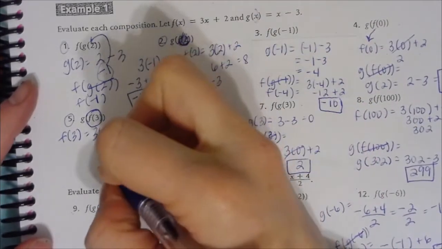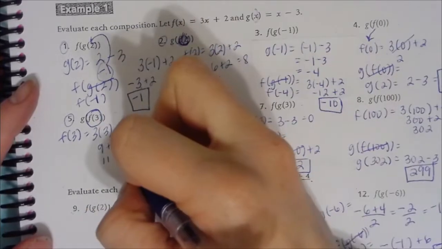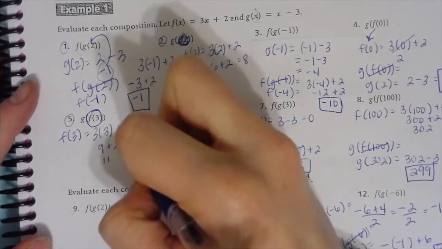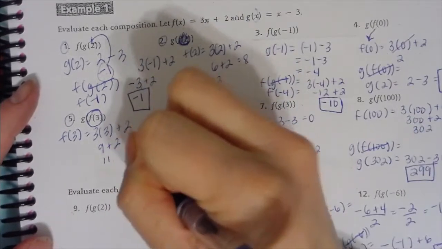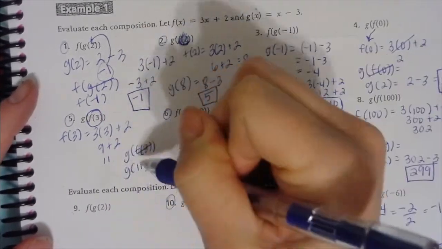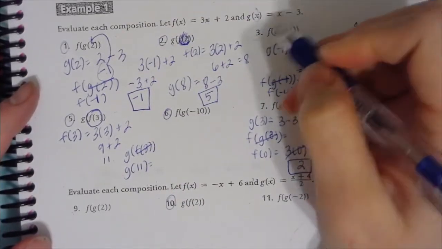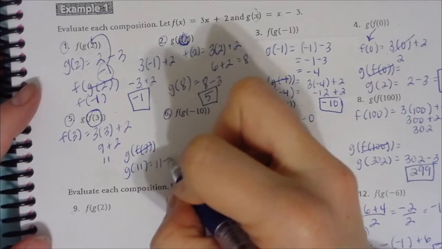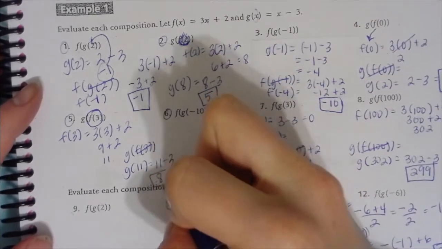3 times 3 is 9, plus 2 is 11. So I'm trying to figure out g of f of 3, but really I know f of 3 is 11, so I'm figuring out g of 11. Well, my g function is just x minus 3, so instead of x, I replace it with my actual number, which is 11. 11, 10, 9, 8 is my final answer for number 5.